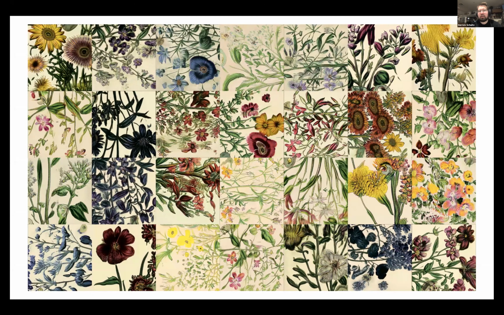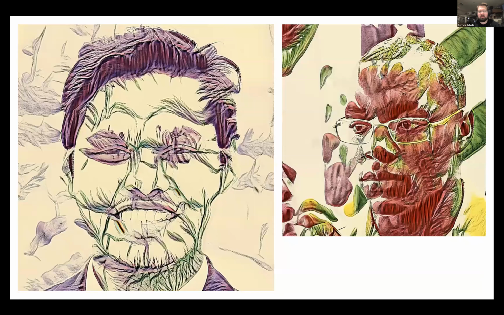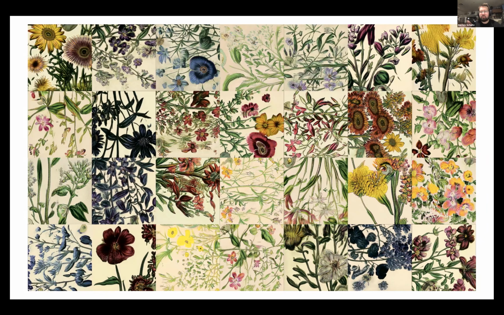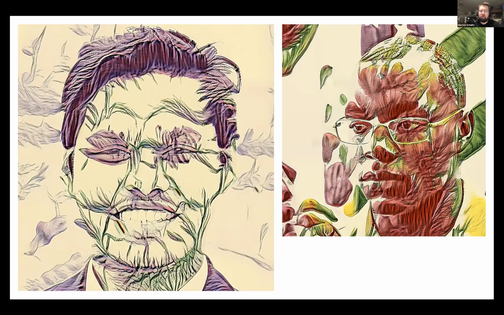So I've taken this data set and trained it in StyleGAN, which is what you see here. I've also applied it to a Pix2Pix or CycleGAN model and have generated faces using these floral textures. One of the nice things about data sets is they are reusable. You can find different ways to mold them and combine them with other data sets to produce new works.